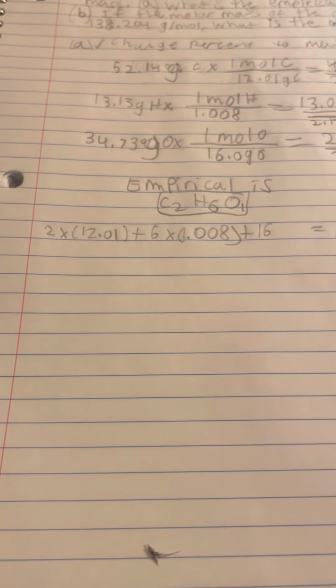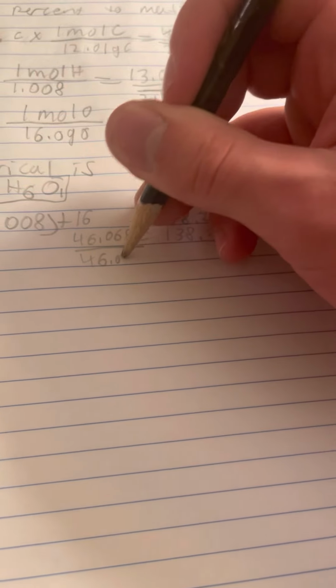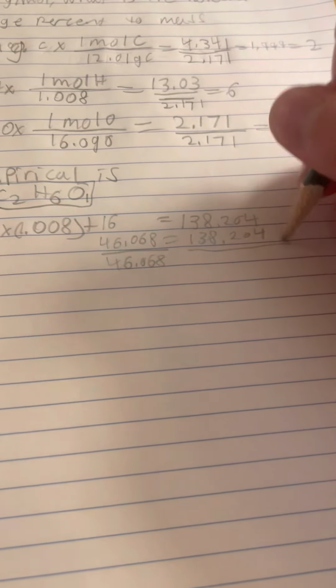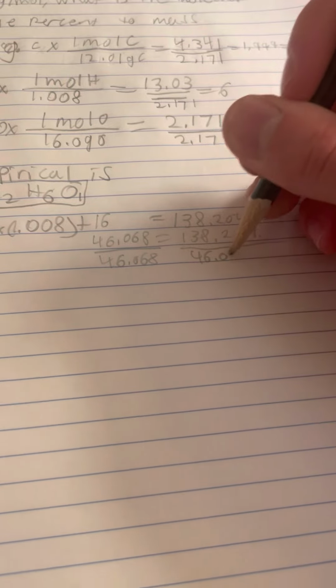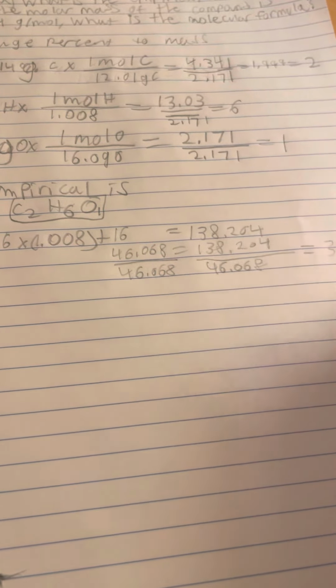And when we get all that together, it equals 46.068. And of course, we have to put that equals 138.204. And now we have to divide by 46.068. And when you divide this according to the calculation, it equals exactly 3. And there you go, we got the 3 here.